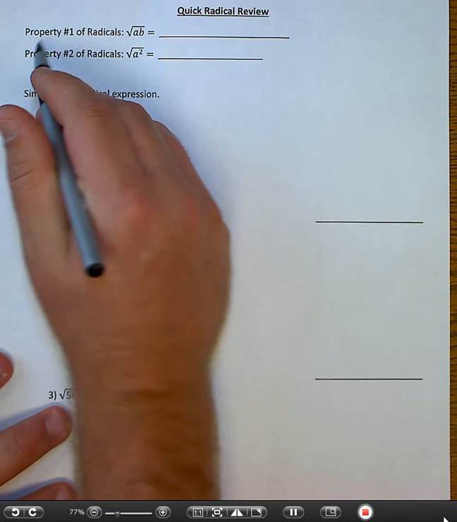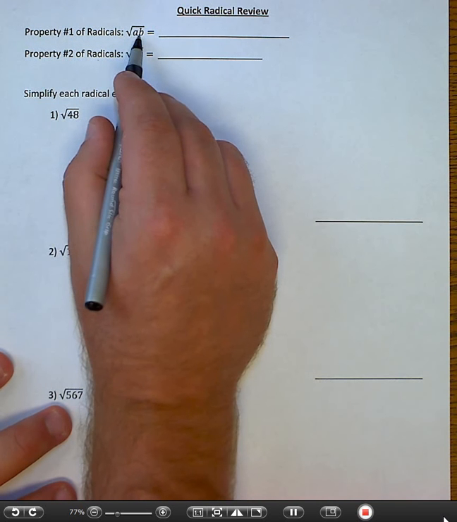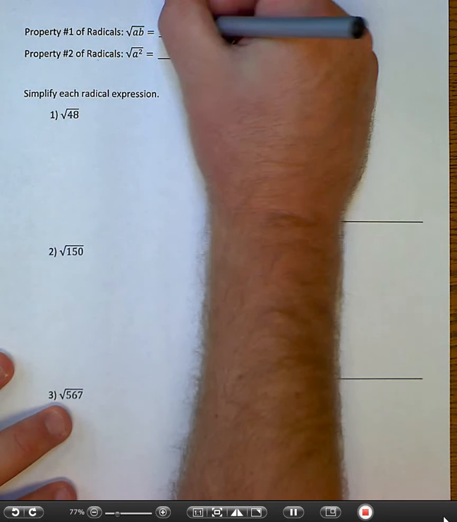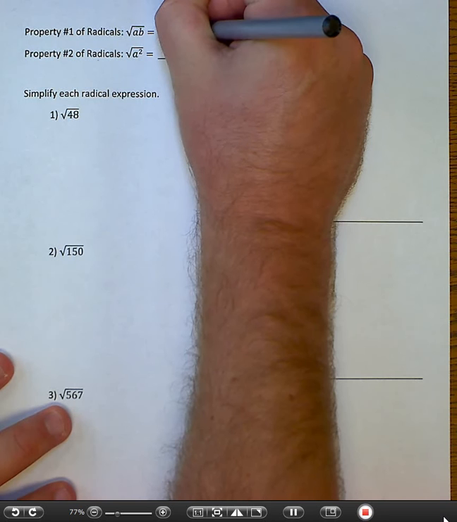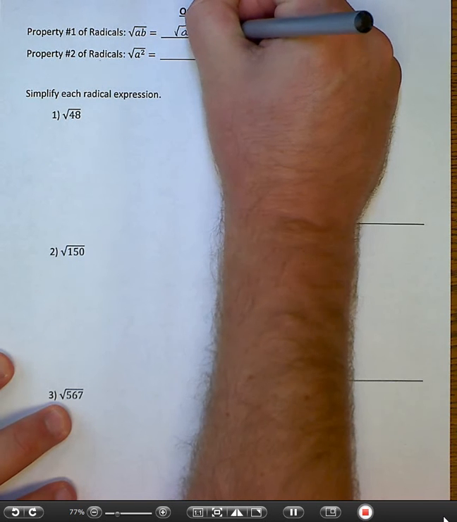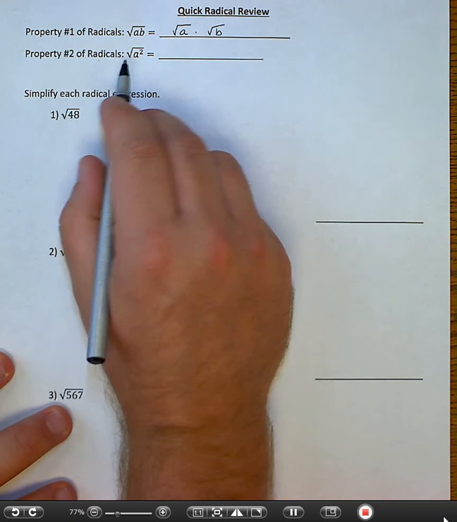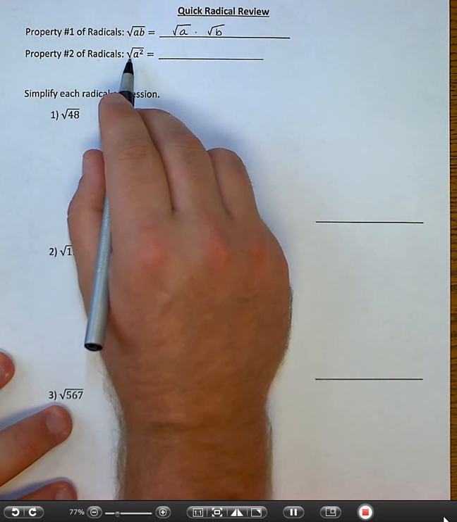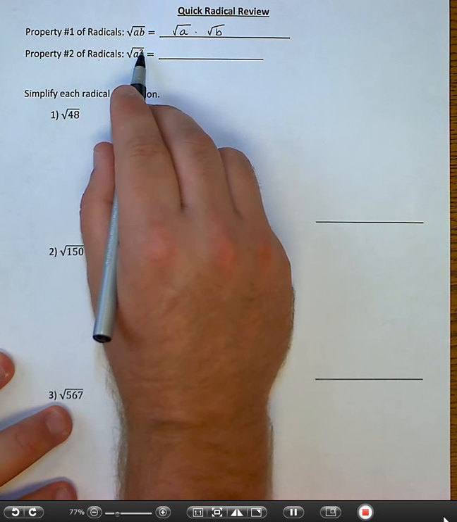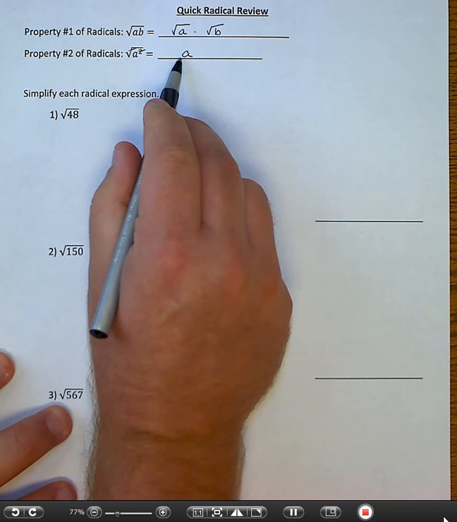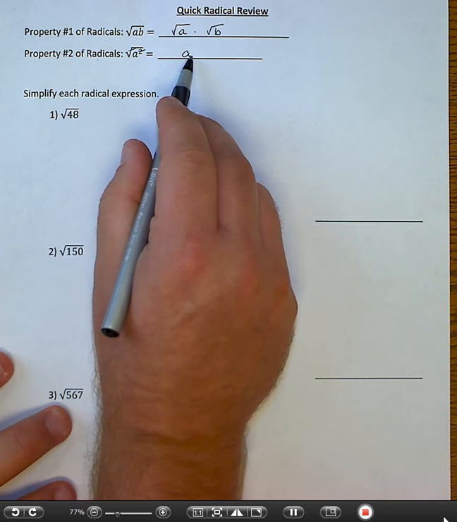So the first property says if I have a number that has two factors, a and b can just be two numbers that are being multiplied together to give me another number, I can split this up into a radical of both factors. And this will make more sense once I get to actual numbers down here. The second property says if I have the square root of a squared, the squared and square root cancel and I'm left with just a. Notice no radical anymore. Okay?